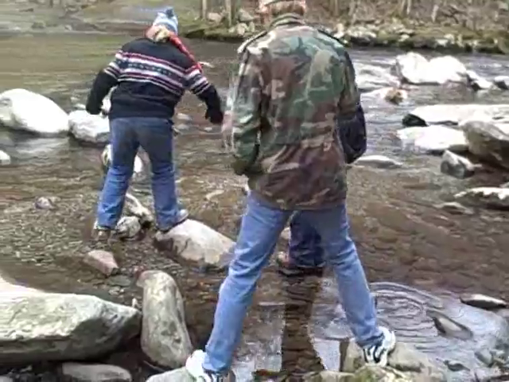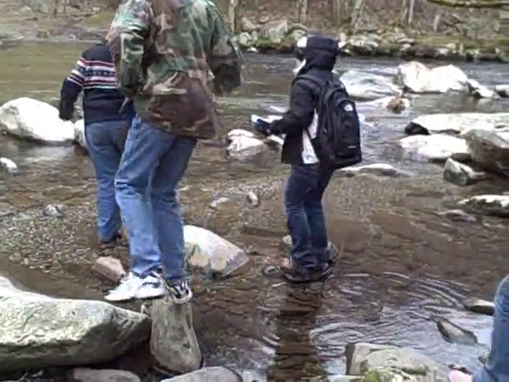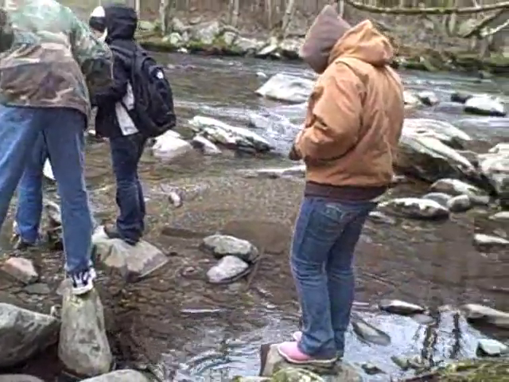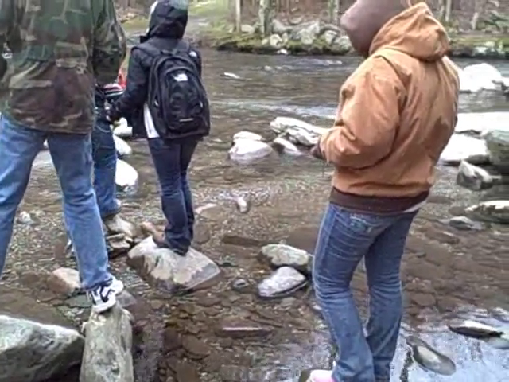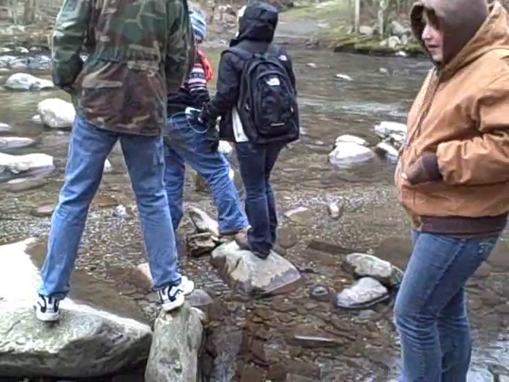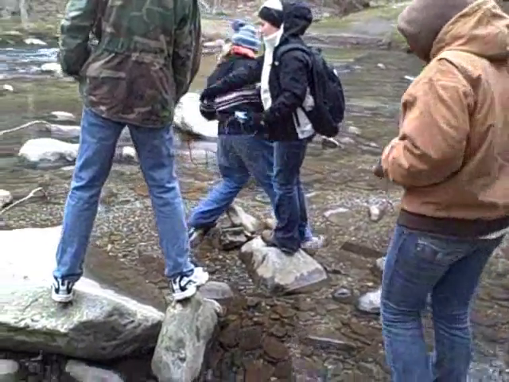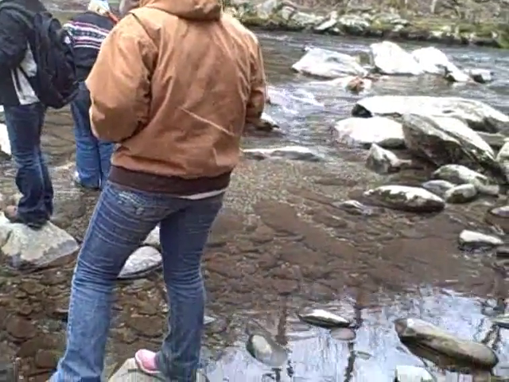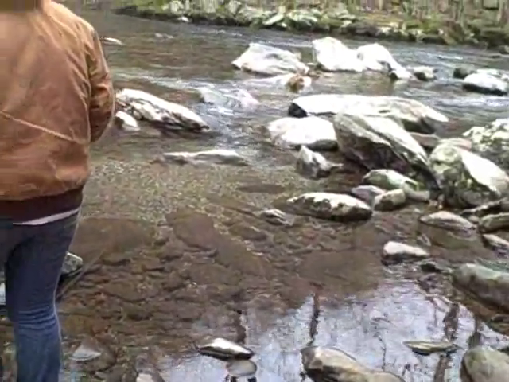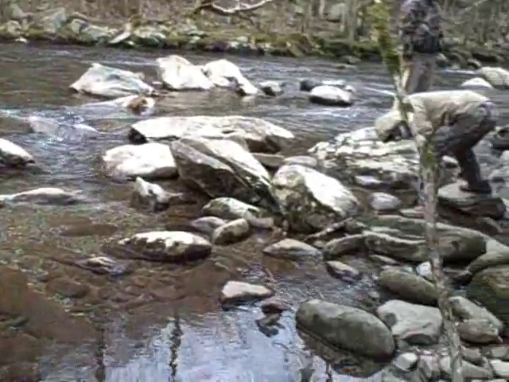Now just like we want a lot of oxygen in the air, the fish want a lot of oxygen in the water. Most water has about 7 to 9% oxygen in it. If the water had about 20% oxygen in it, believe it or not, we could actually breathe in the water. So we're going to measure and see how much oxygen is actually in this water.